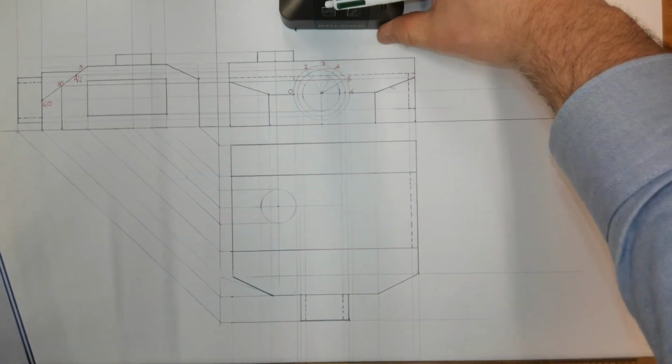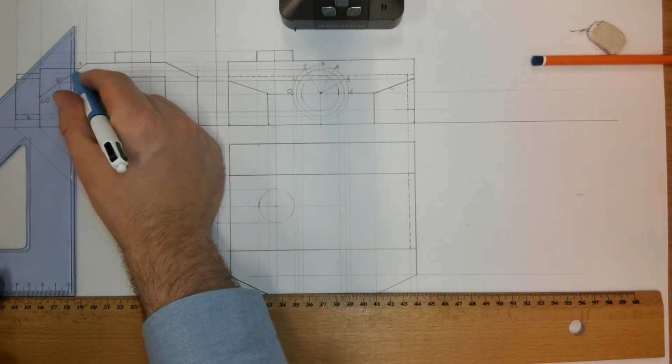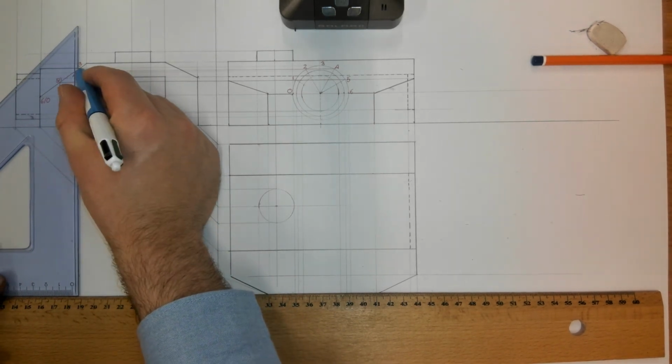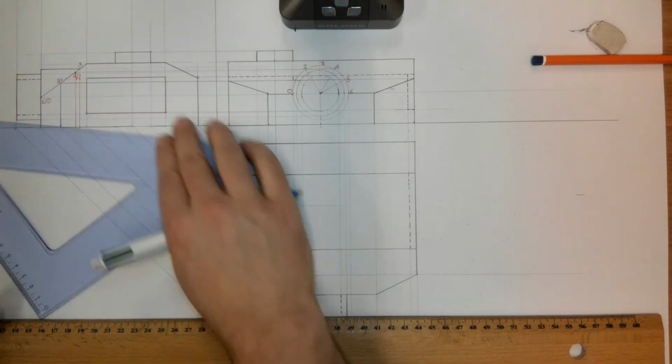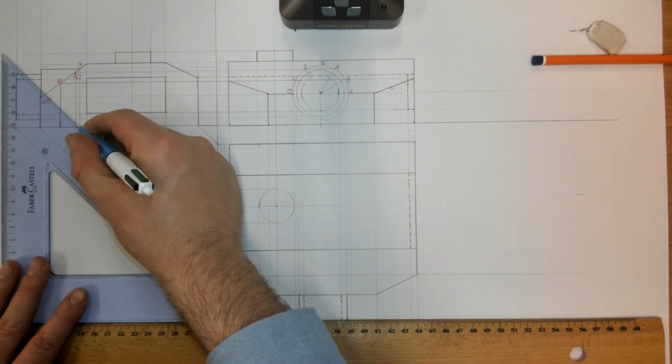So we're going to drop our lines down to the XY line. So 45 degrees till it hits the YY line.